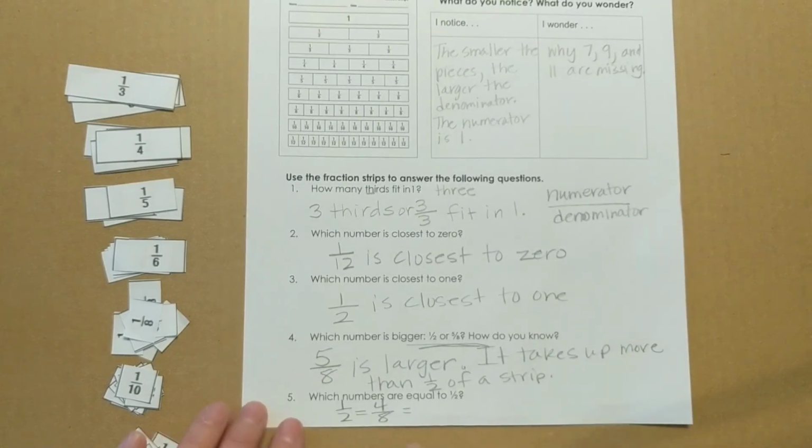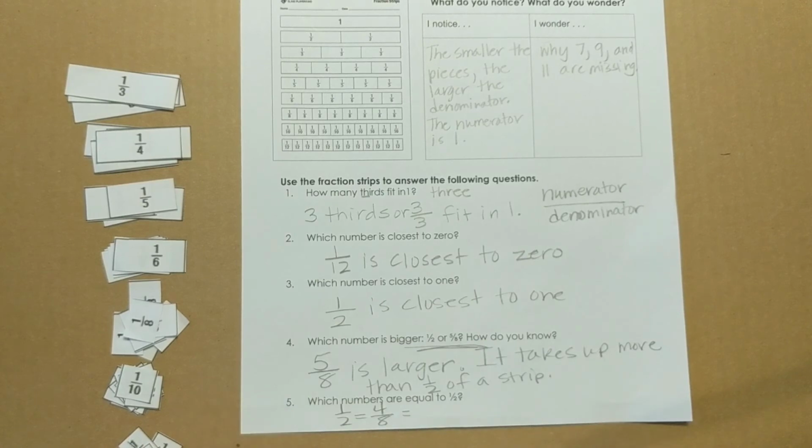All right, so this is our equivalent fraction part down here. Finish that up, boys and girls. If you want to go ahead and post it in our class story, you can. And I hope this helped you with fractions.